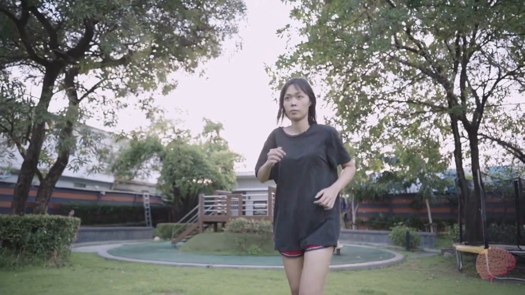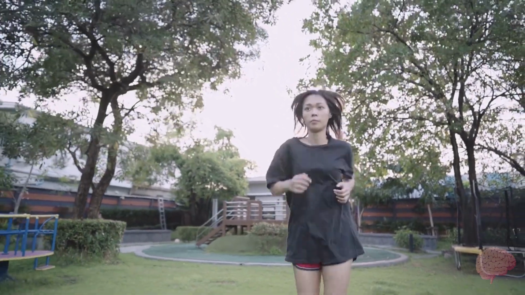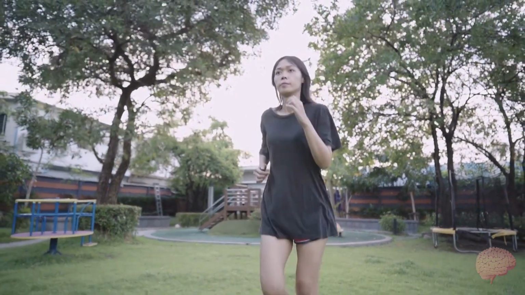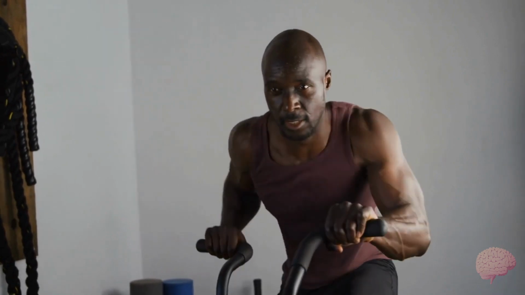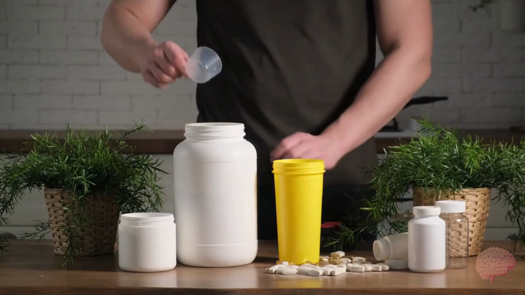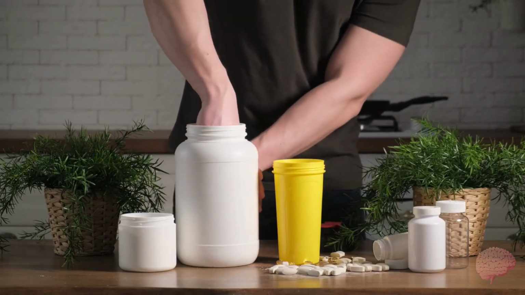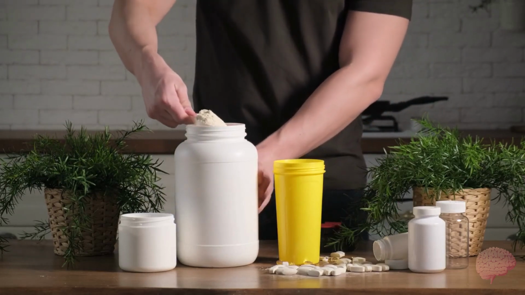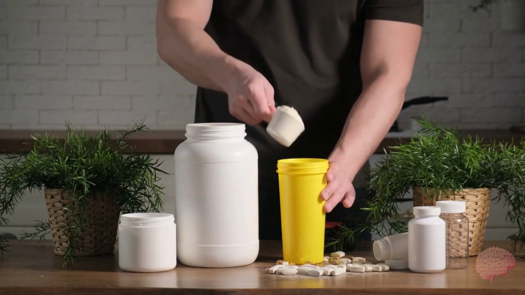In addition to weight management, consuming an adequate amount of protein is also crucial for muscle growth and development. When we engage in resistance training or exercise, our muscle fibers experience microscopic tears. These tears are then repaired by our body with the help of protein. This process is what leads to muscle growth and development.